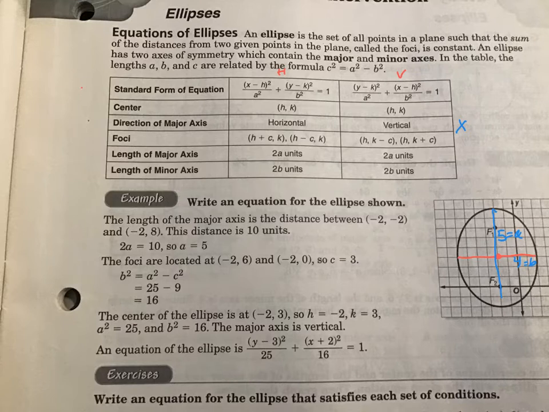So the A is always going to be underneath the direction that the ellipse takes. So if your big number is under the Y, that means it's vertical. If your bigger number is under the X, that means it's horizontal.